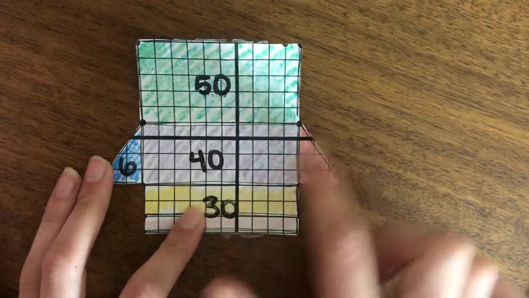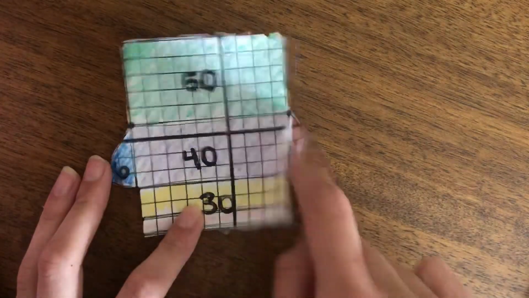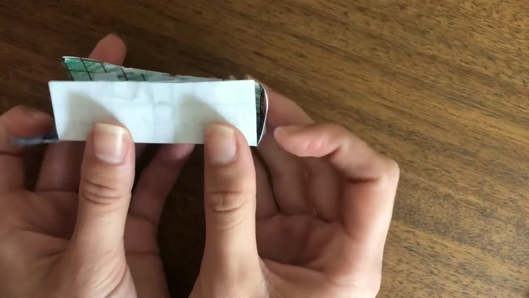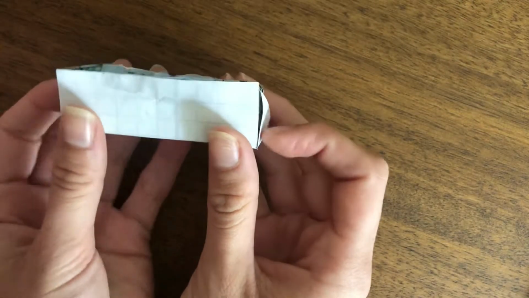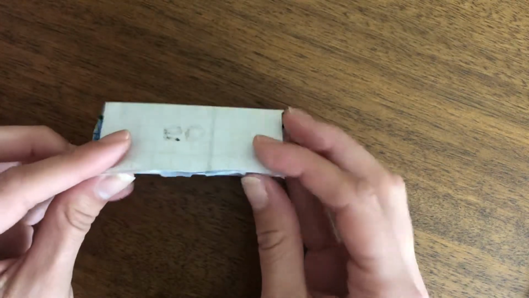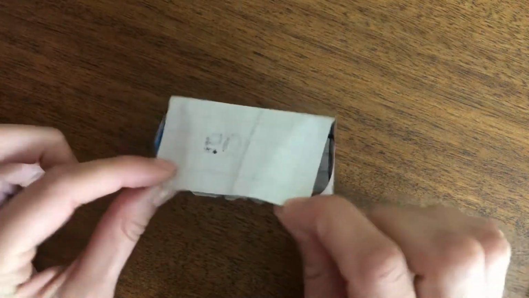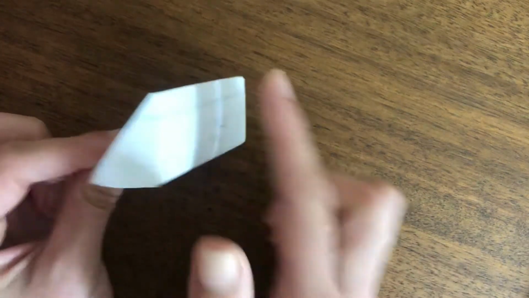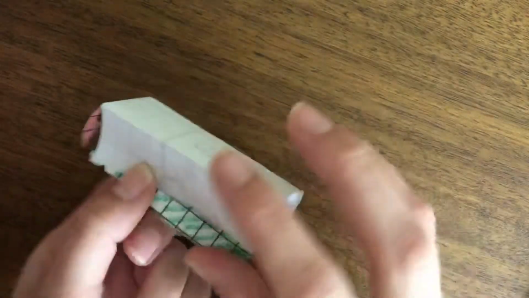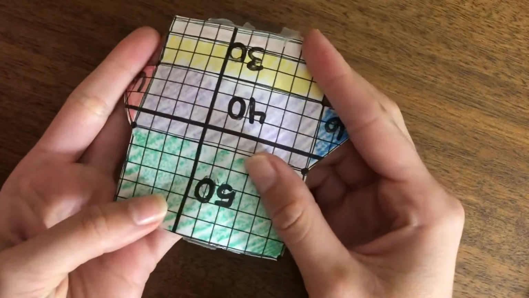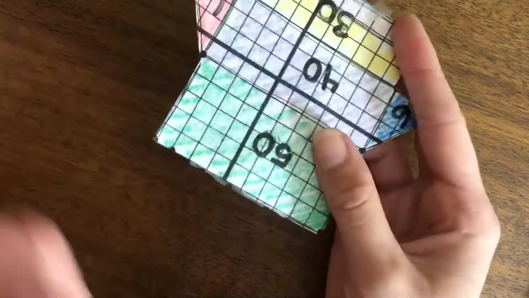We found the area of each side, folded it up to create our 3D figure, and then said if I wanted to find the surface area, I just need to add up all of my individual areas of each side, and then that's my surface area.